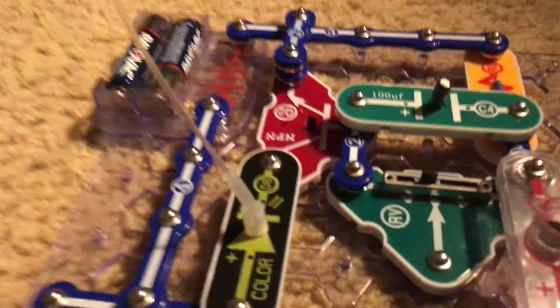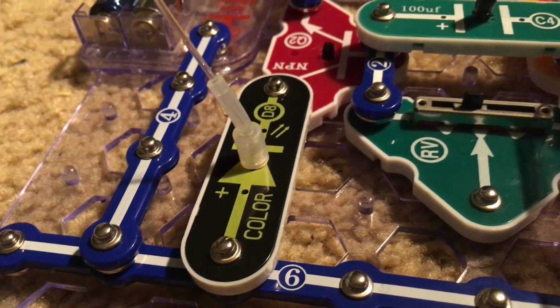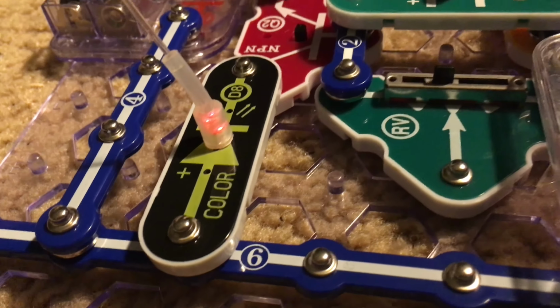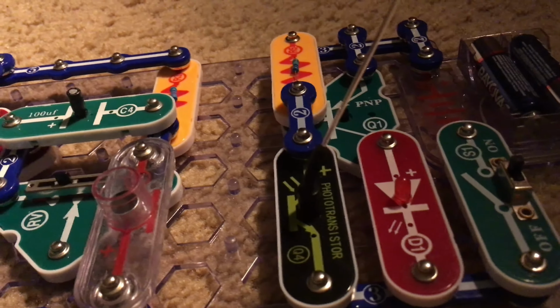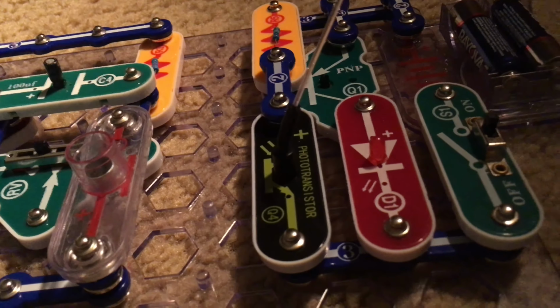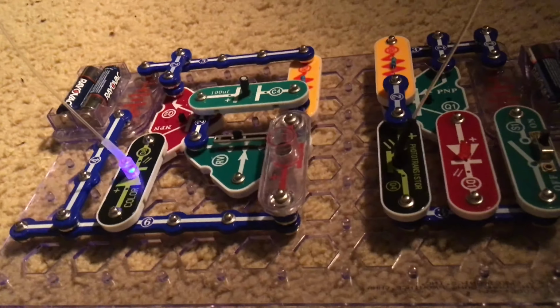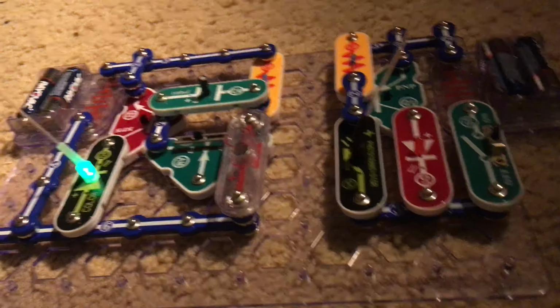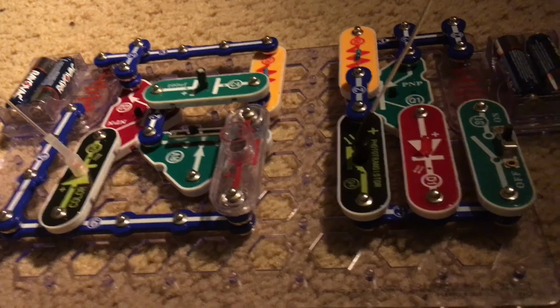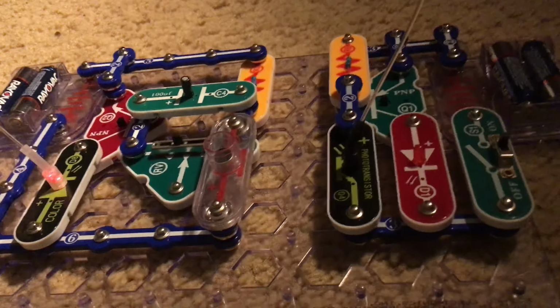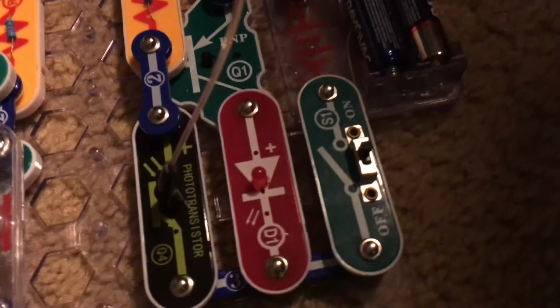In the current state it's at, it's off right now, but it should come back on, but at a dim level. It cannot activate the red LED. There's not enough light on the phototransistor. But once I blow on the microphone, it becomes brighter, and there's now enough power to activate the LED.